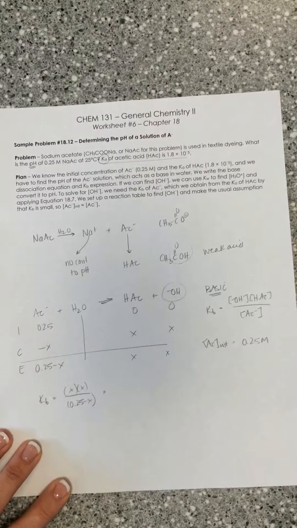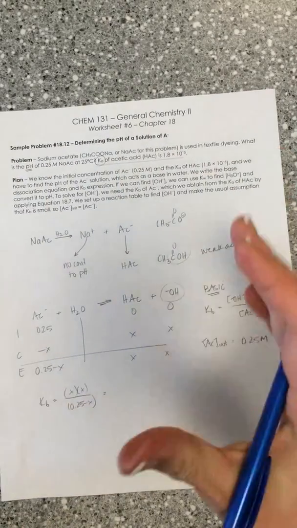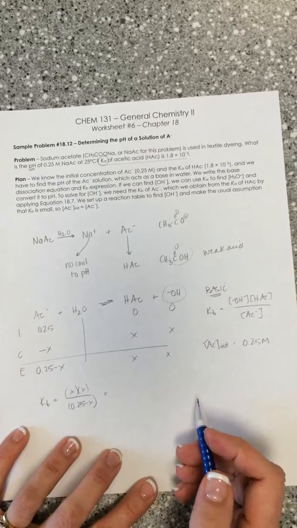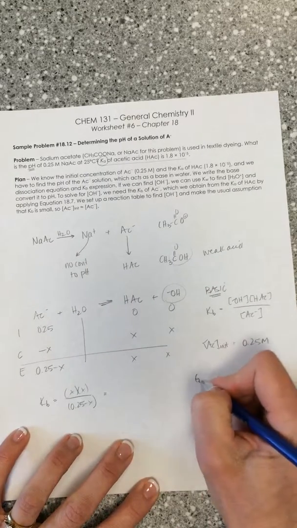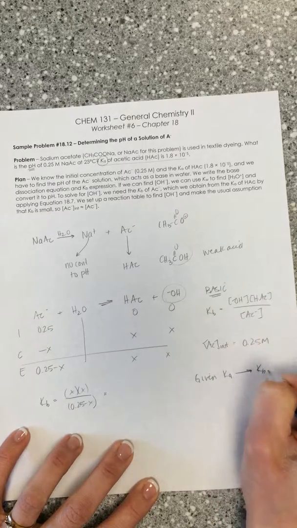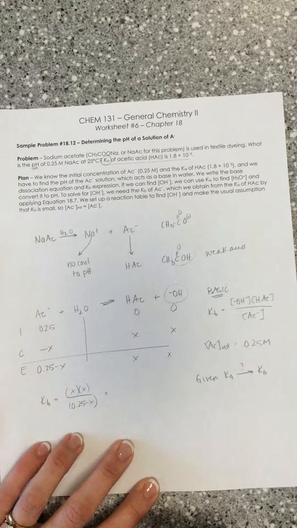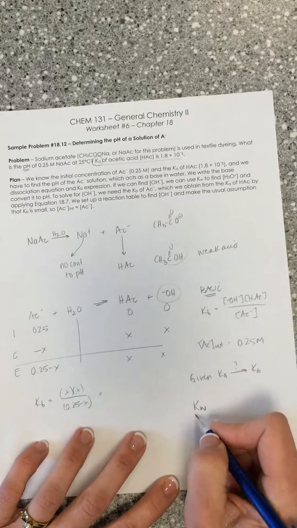So one important equation that we need to finish what has been a cookie cutter standard equilibrium problem is this: we are given Ka and we need to get to Kb, and we need to know how to do that.